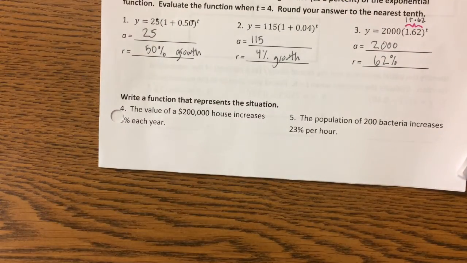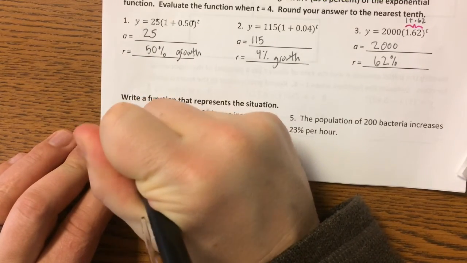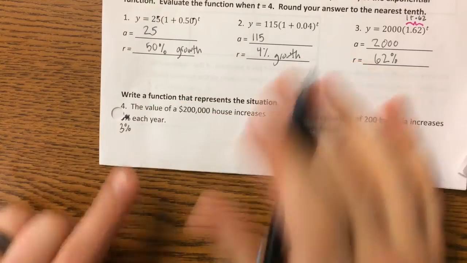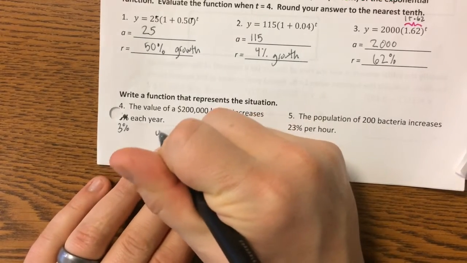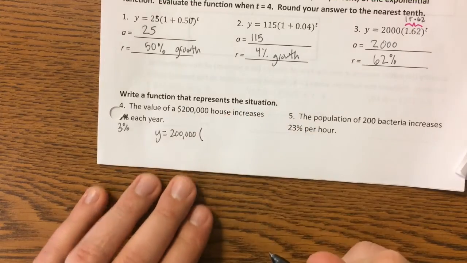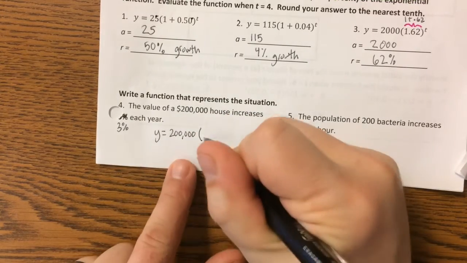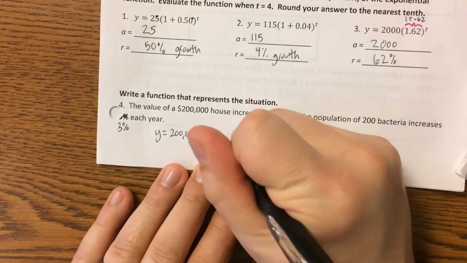Okay, so number 4, the value of a $200,000 house increases by... Is it 3? Did anybody get a clean copy here? I got 3%. Yeah, mine got a hole right through there. 3% each year. Okay, so we're going to write the equation. Y equals 200,000 times 1 plus what? 0.03, right?